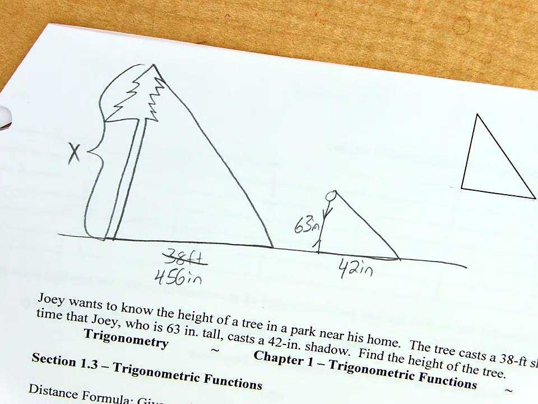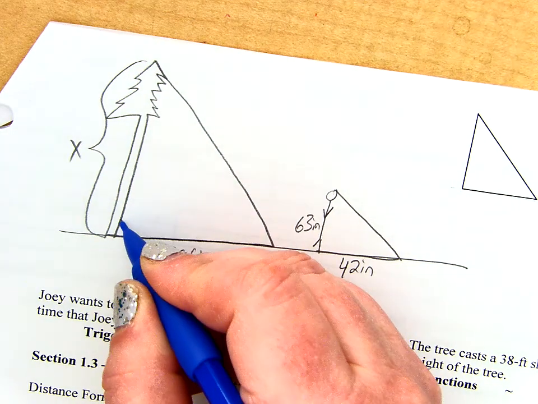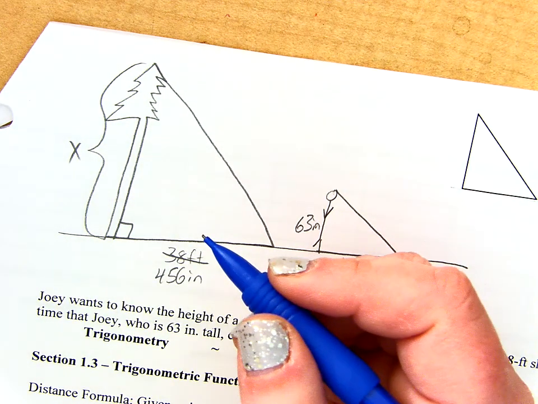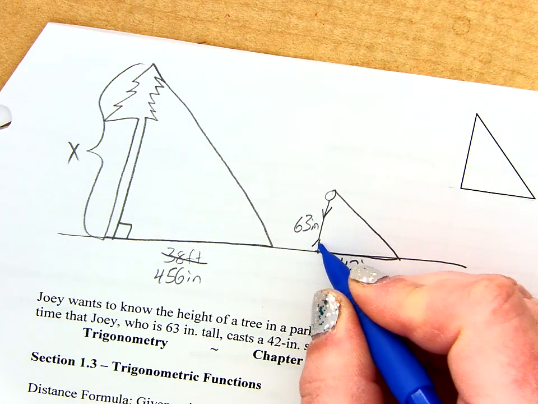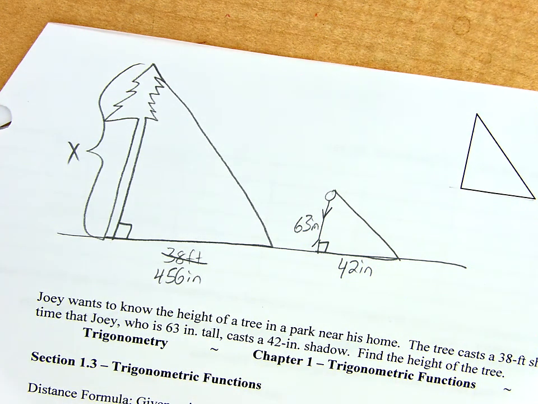Okay, now there are some things that we need to know about these triangles. Some assumptions that we make are that the tree is growing perpendicular to the ground, and we're also assuming that Joey is standing perpendicular to the ground. So those are pretty safe assumptions. I know trees don't always grow perfectly, but we're assuming that it's perpendicular to the ground. And then the other thing that makes this work, do you remember from geometry how to prove that two triangles are similar? Because not all triangles are similar to each other.